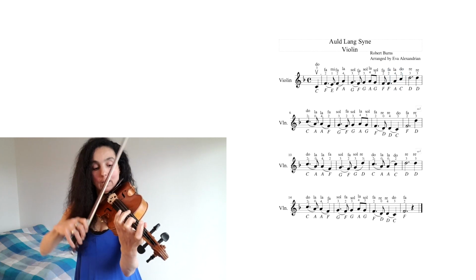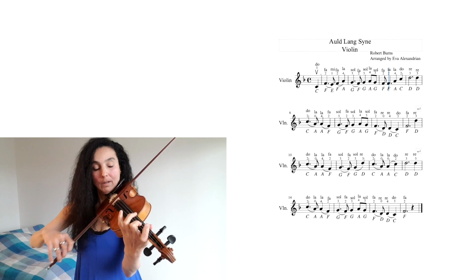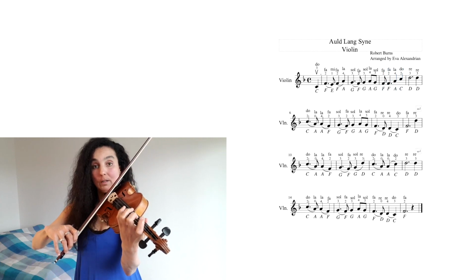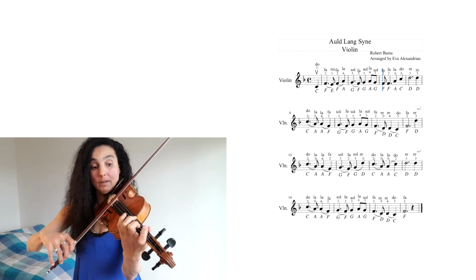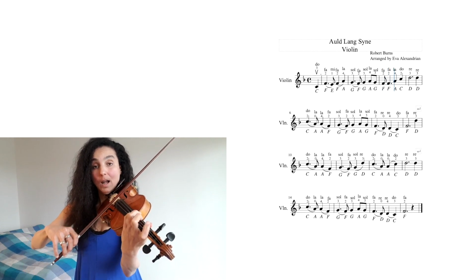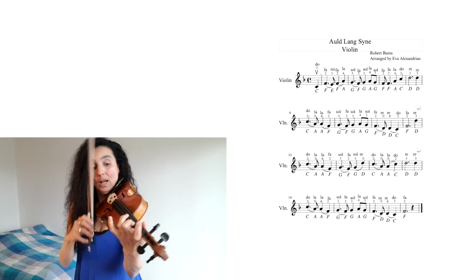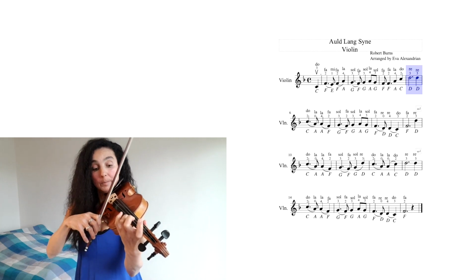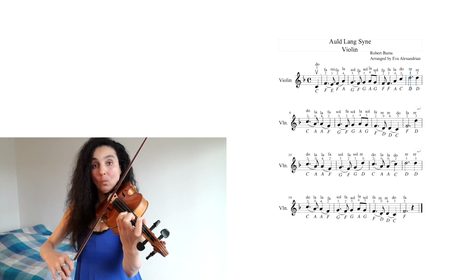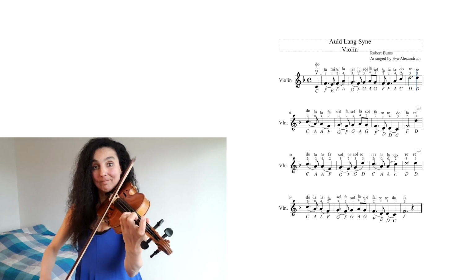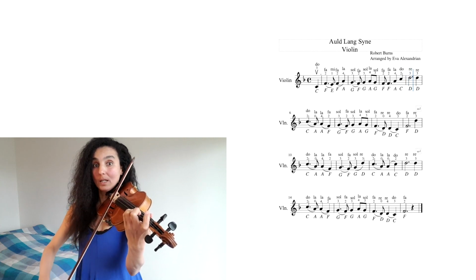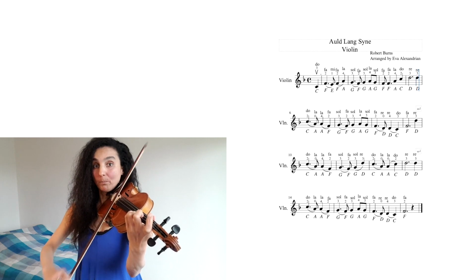This is what we learned: F, F, A, and C. Or the French note names are fa, fa, la, do, and then we have the third finger on an A string twice, a long one and a short one. Yeah, the first one has 3 beats, 1, 2, 3, and the second one has 1 beat.